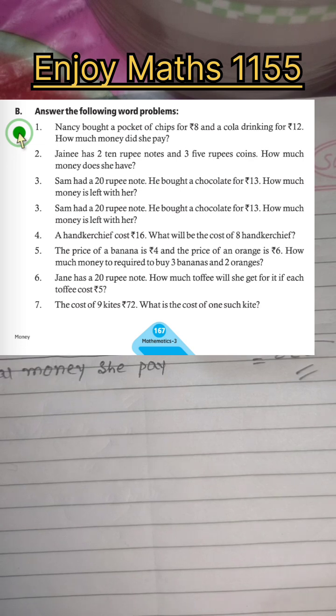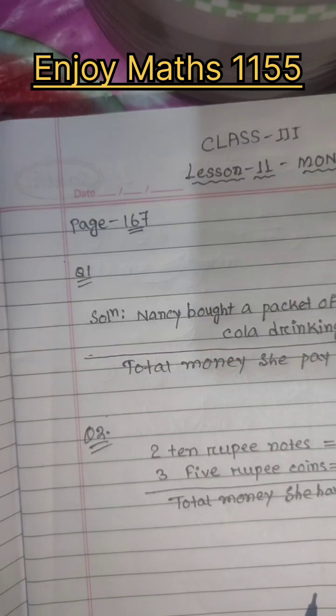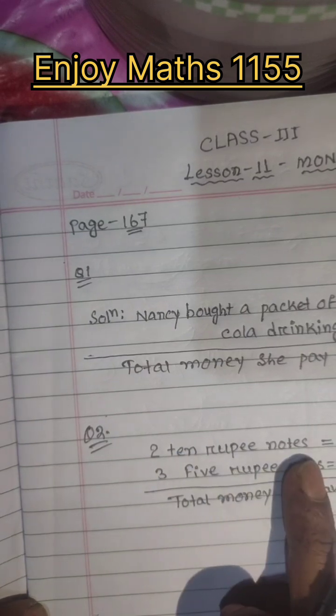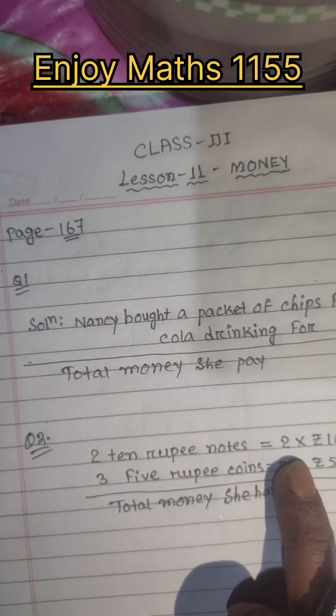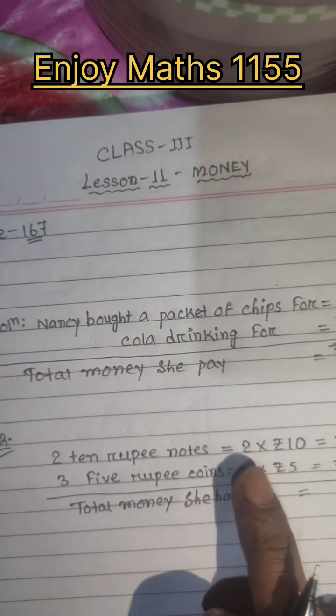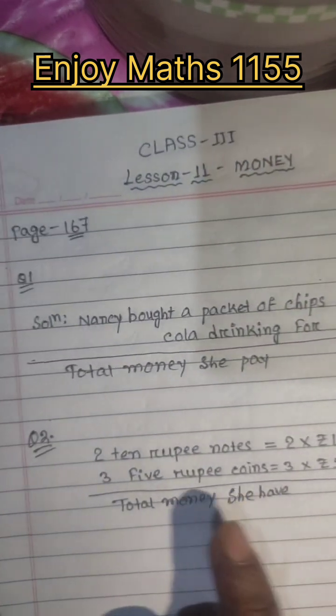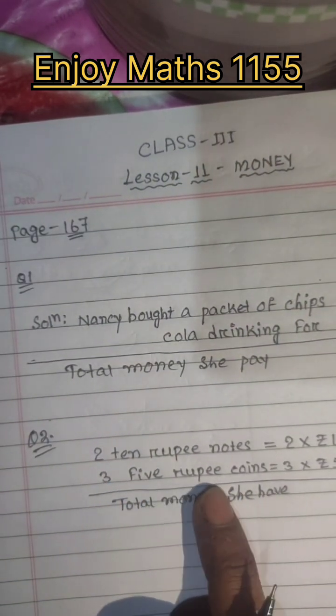What do we have to find? How much money does she have? We know 2 ten rupees notes will be 20 rupees.